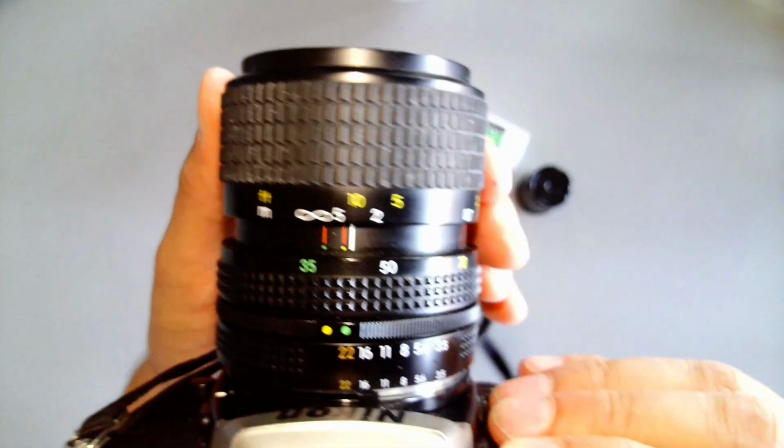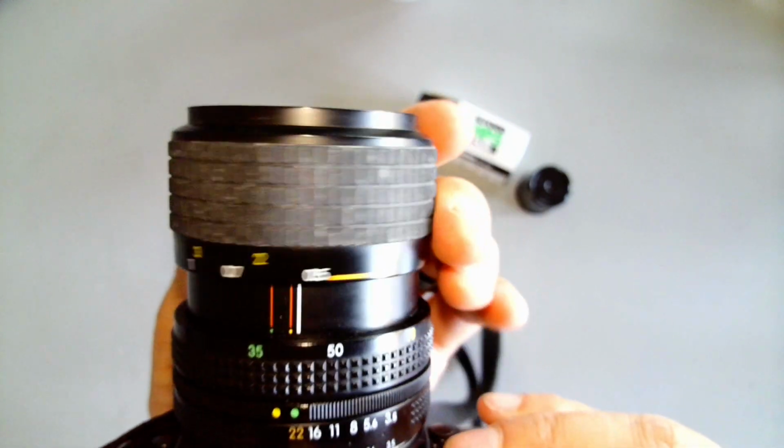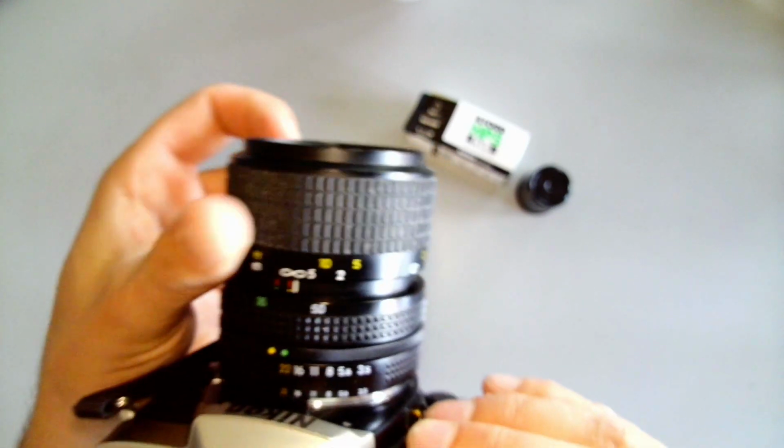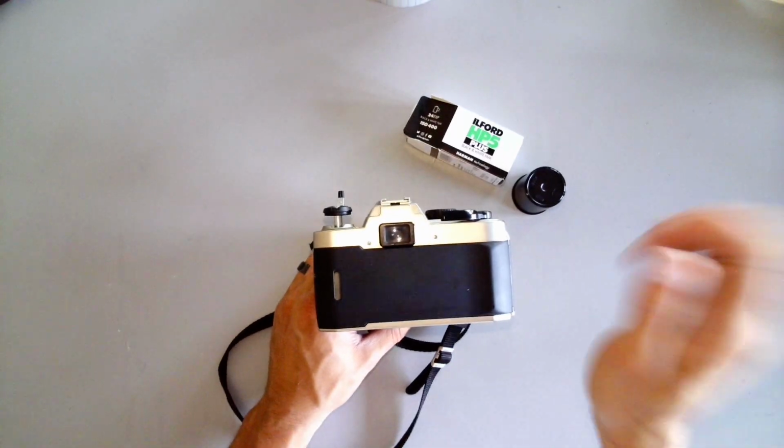And then these other numbers are just some focal length numbers that allow us to zoom or kind of change that focal length. All right. So now let's go ahead and actually add some film to this camera.